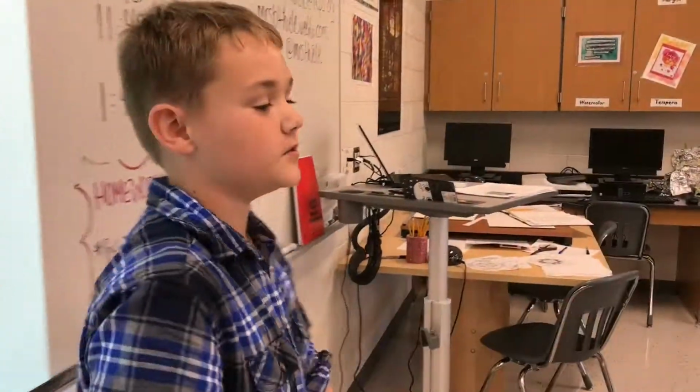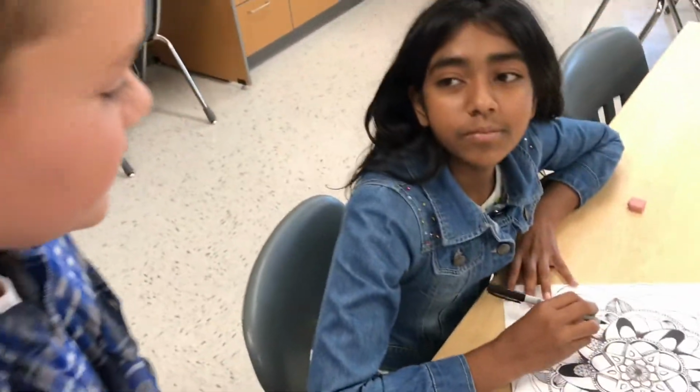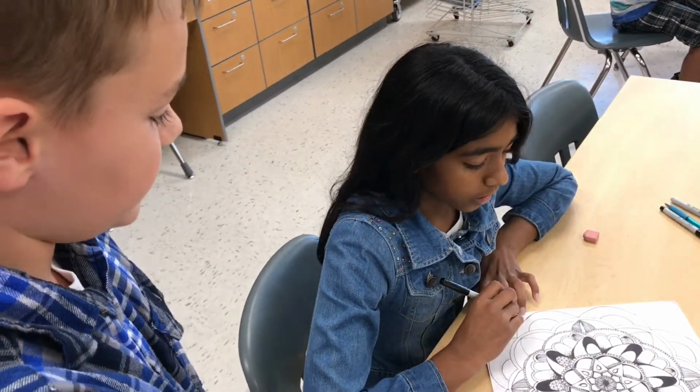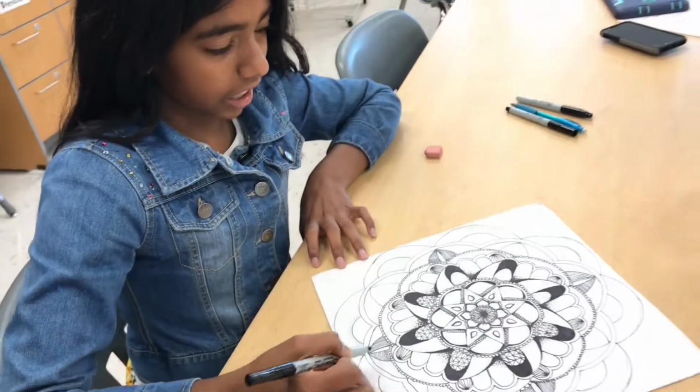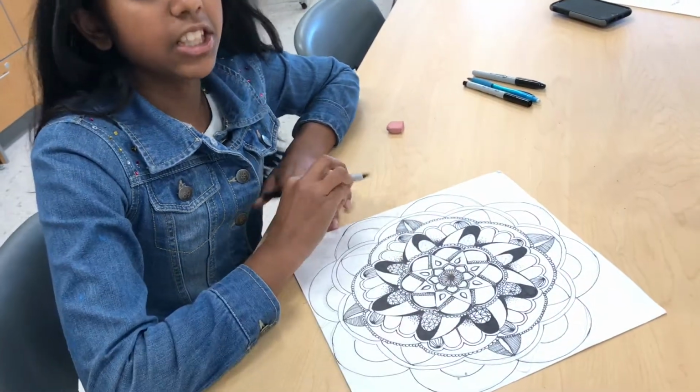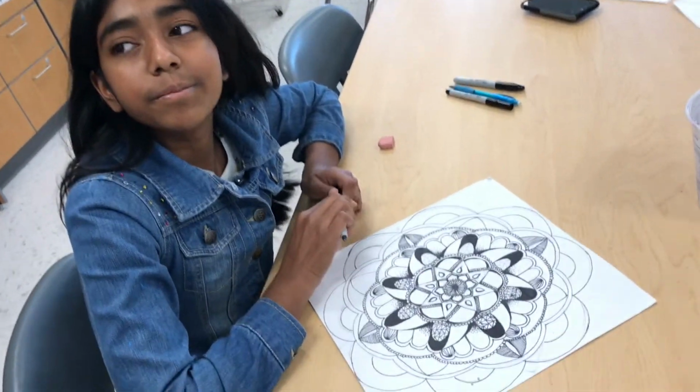Okay, now we're going to see someone who's still inking their mandala. Hello. So, what kind of inking techniques do you use when you're making a mandala? I use stippling here, hatching here, and I'm just going to start doing some designs. Thank you.